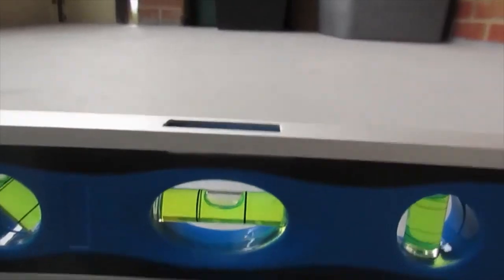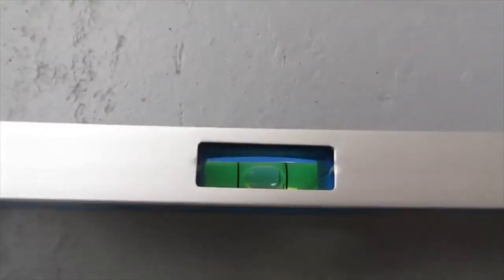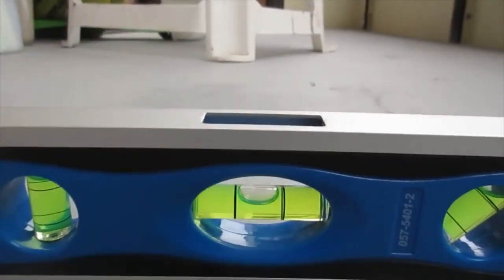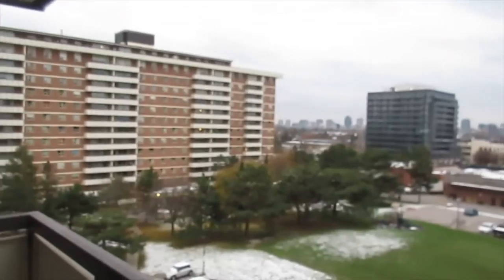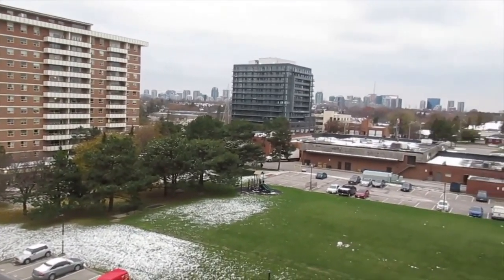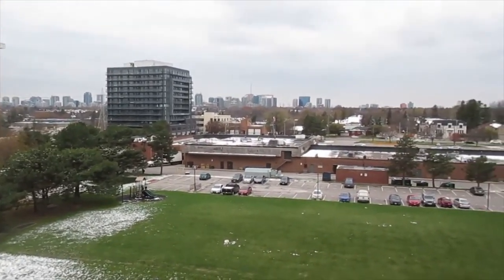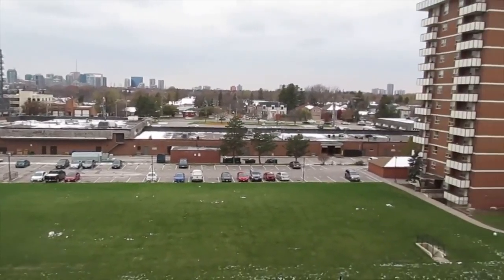Now I rotate it 90 degrees. And let's see. It's level at the top. I go to the side, it's showing level again. And back to the top. Also level. Now I move around to the other side. And it's still level. Now you can see a view from the balcony overlooking an open grassy area. You see snow on the ground and, yep, we are definitely not in Jamaica.